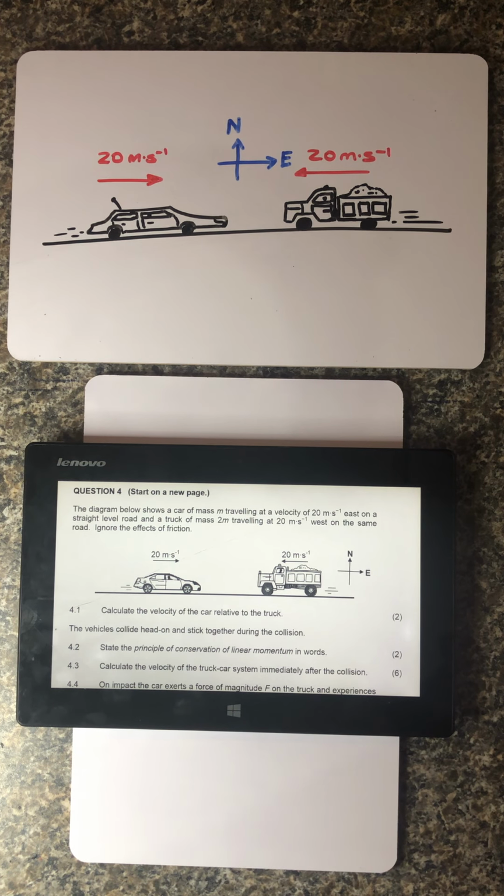Without any waste of time, let's quickly start with our question for today. What I'm going to do is quickly read through the given statement, analyze the given diagram, answer each and every question, and most importantly, show exactly where you score your marks. We're given a statement which reads as follows.